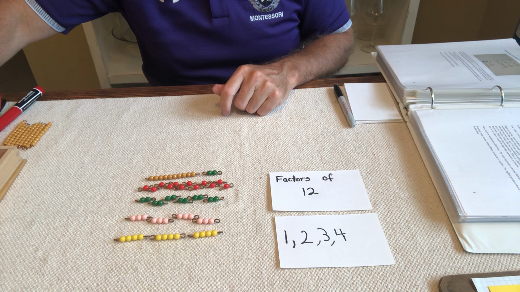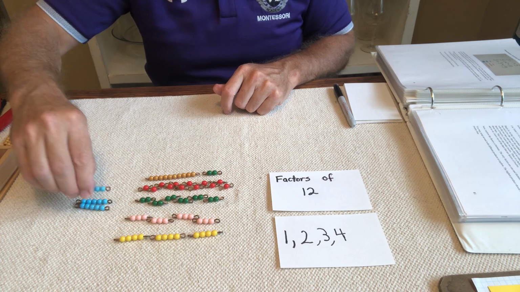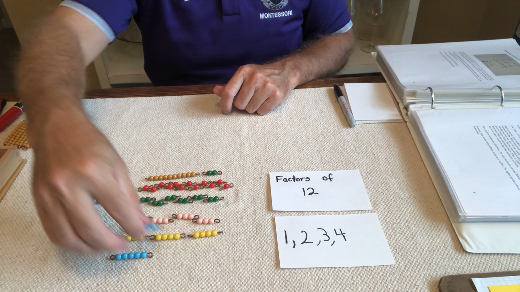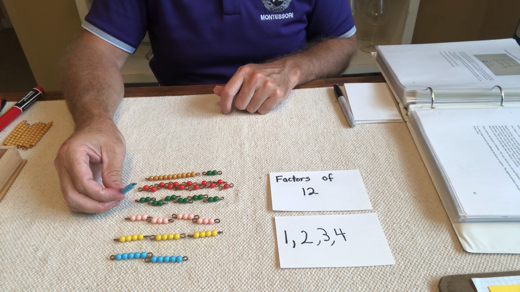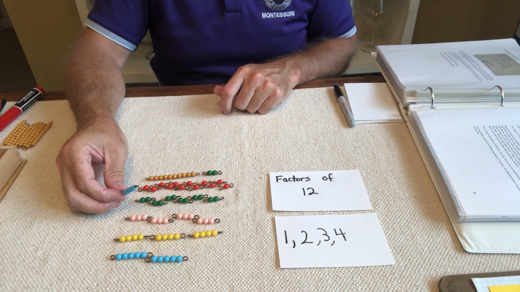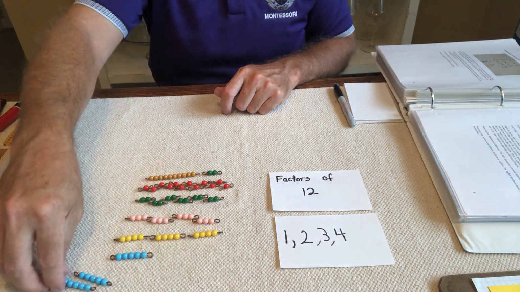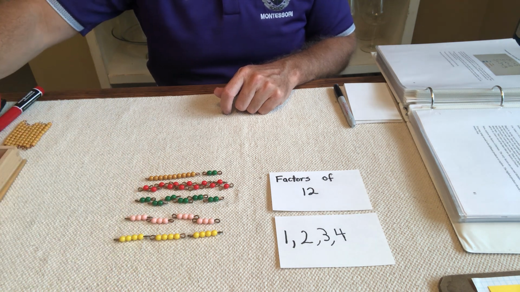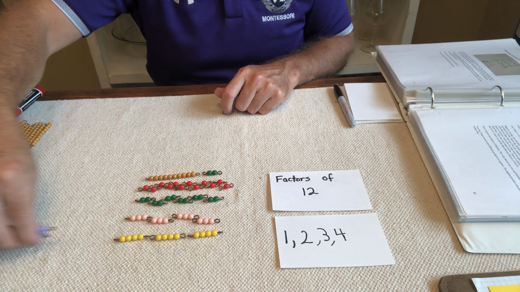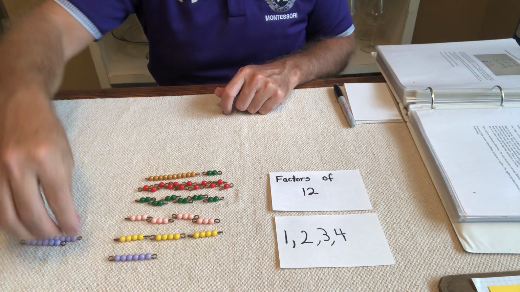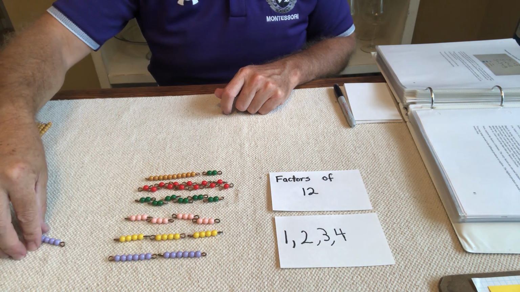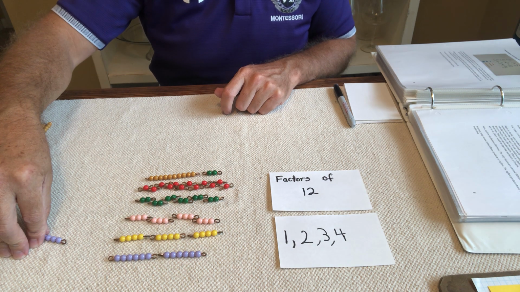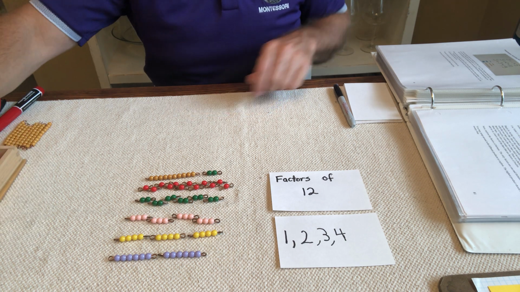Okay, keep going. Let's try 5. 5, 10. Am I going to be able to make 12? Nope. The next multiple of 5 is 15, so that won't work. Let's try 6. 6 and 6 is 12. So 6 is a factor of 12. Okay, so I'm going to write that one down.